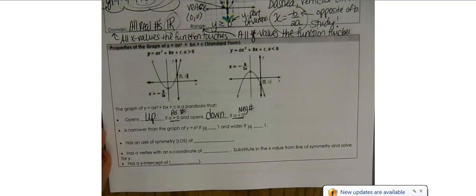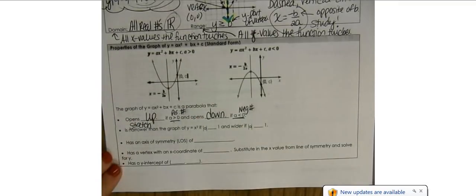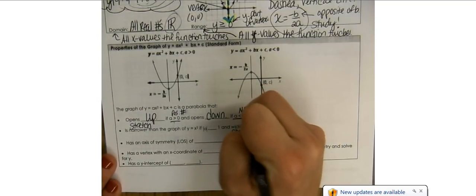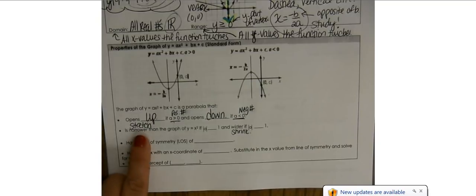Now, your parabola can be the same width as the parent function, skinnier, which we call a stretch, or it'll be wider, or shrink. We call that vertical stretch and vertical shrink. You'll have a vertical stretch if the absolute value of a is greater than 1, like 1.5, 2, 3, 4. And you'll have a wider graph if the absolute value of a is less than 1. And so you'll likely see a fraction or a decimal, a fraction that is smaller than 1.